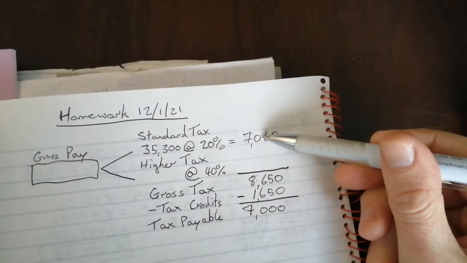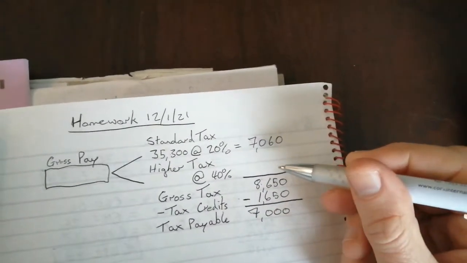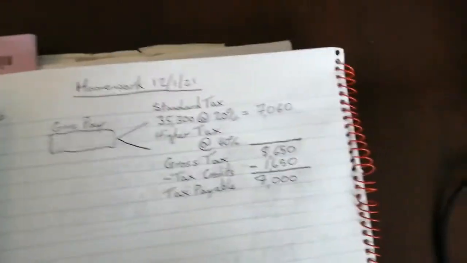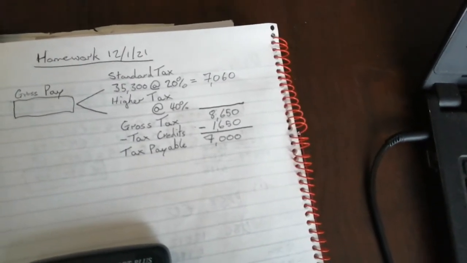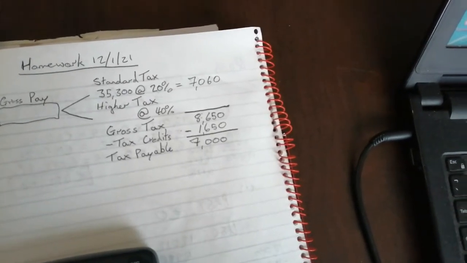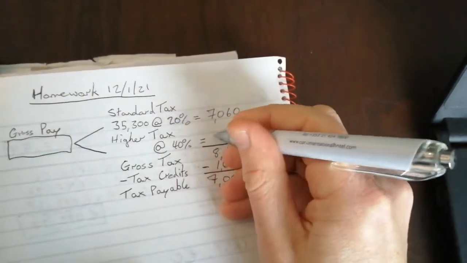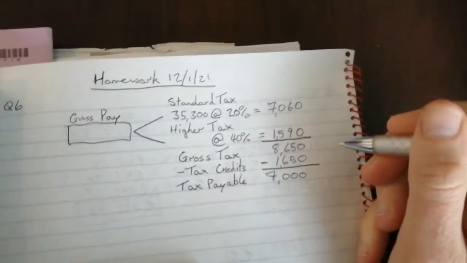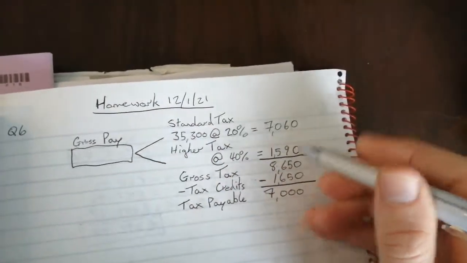So if I subtract 7,060 from 8,650, I should get what my higher tax is. Okay, so I think actually I'll be doing a bit of multiplication in a moment, so I'm going to get my calculator here. 35,300, I'll just double check my work there, 7,060 is okay, and then subtract that from 8,650, and this should be equal to 1,590.